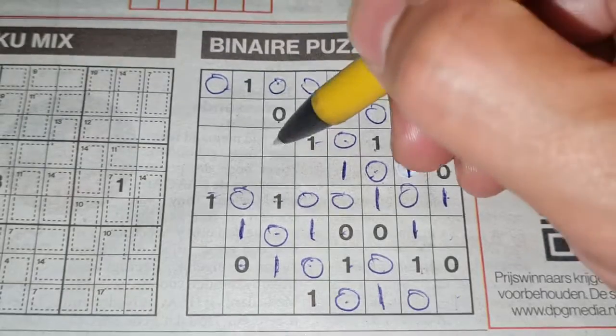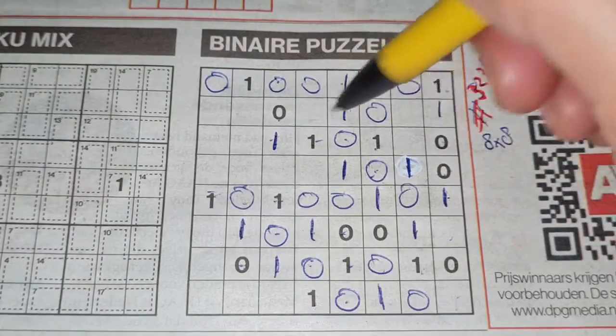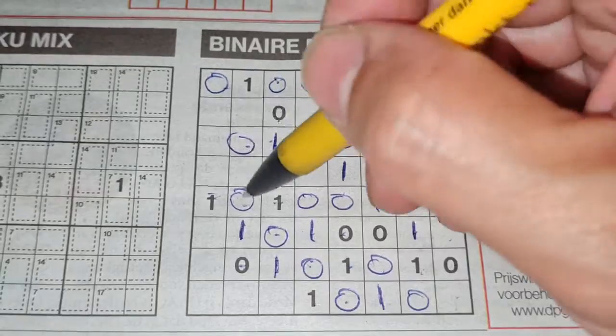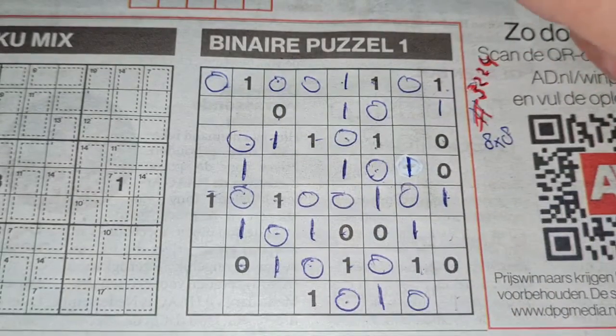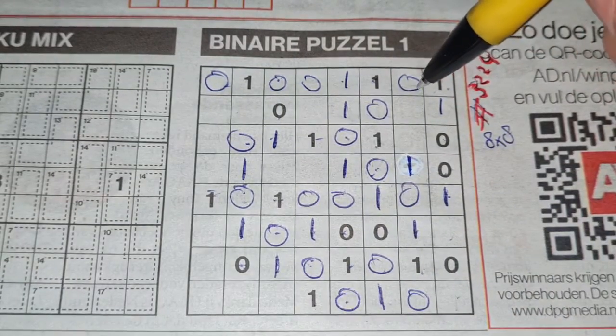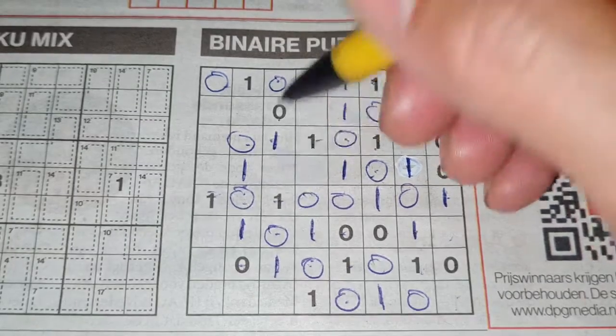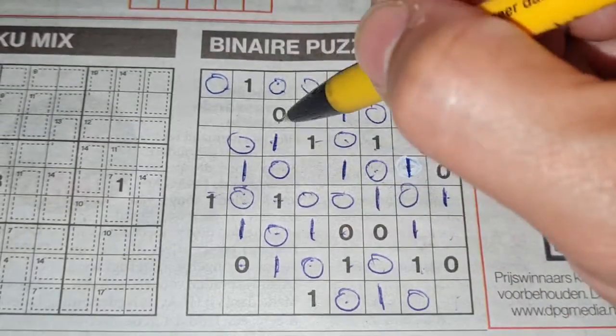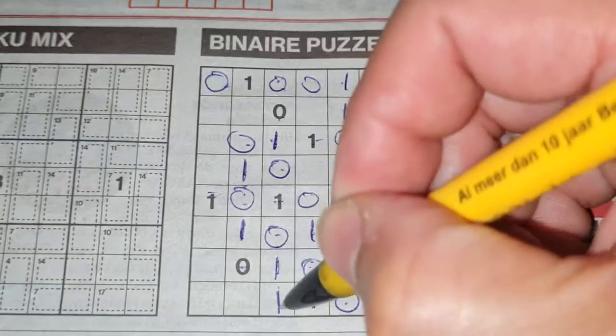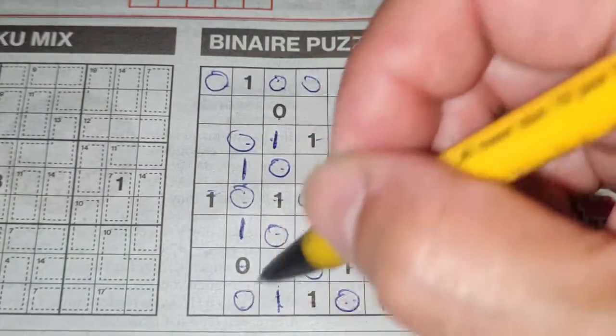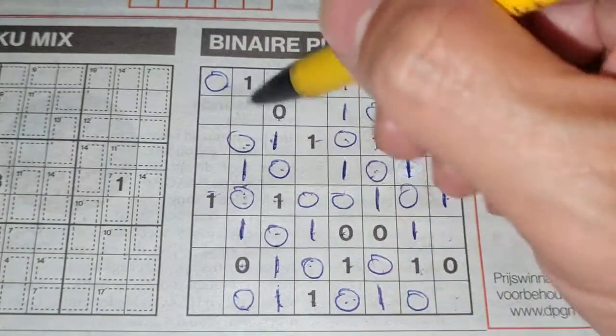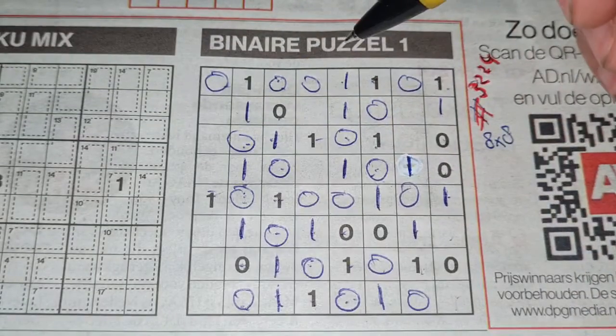Double O here, 1 there, 1. Double 1 here, no, there, no. Between two O's comes an 1. Between two ones comes an O. Now we have 4 O's, so the rest are 1s. Double 1 here, no, there, no. 4 O's we have, so the rest are 1s.